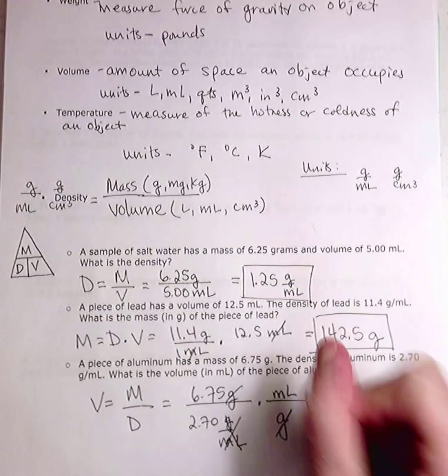So the nucleus contains protons and neutrons.